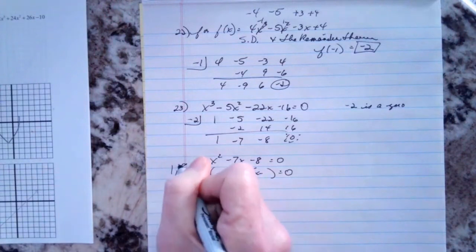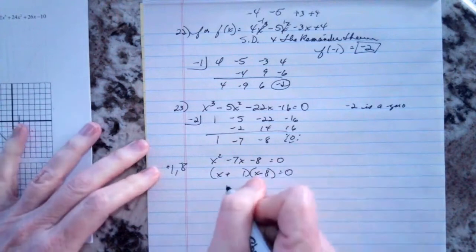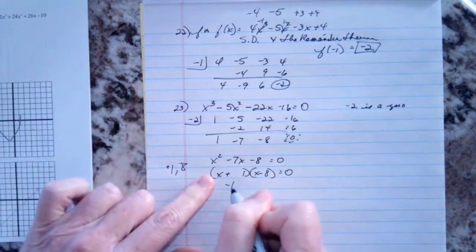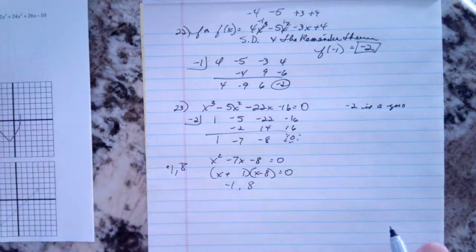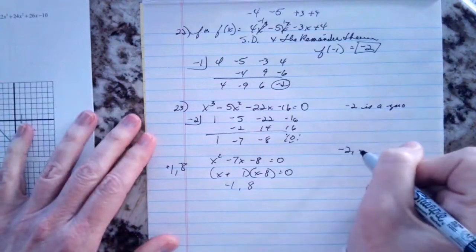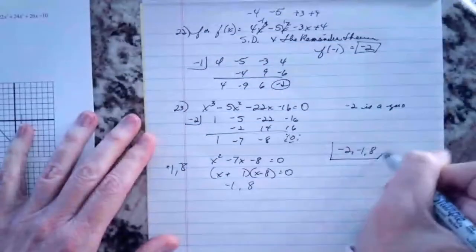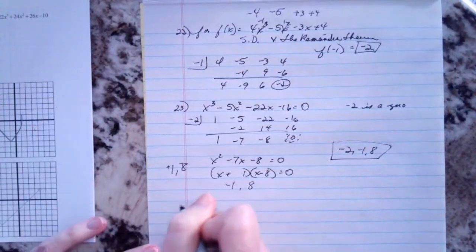So if I'm going to add them together, it'll be a negative 8 and a positive 1. So we get a negative 1 here, and an 8 here. So the question said, solve the equation given that negative 2 is a 0. So negative 2 is a 0, negative 1 is a 0, and 8 is a 0. Those would be the answers.